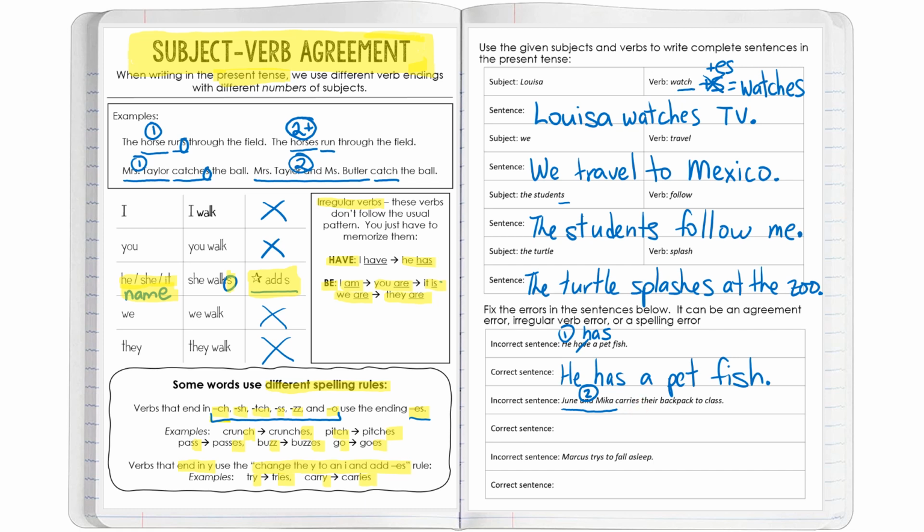They're using the wrong verb. Instead, I want to use the word carry. I can also see that it has an IES, which means the old verb ended in a Y. Carry. So our correct sentence is June and Mika carry their backpack to class.